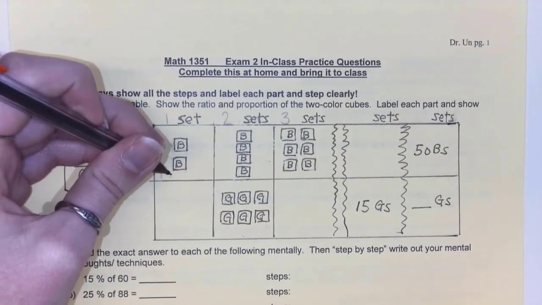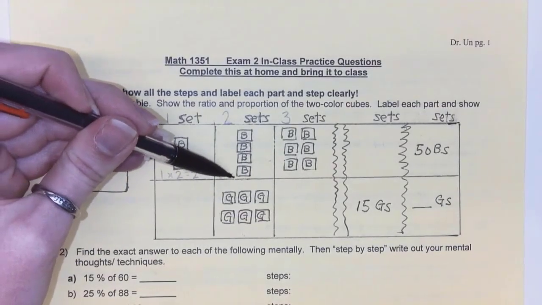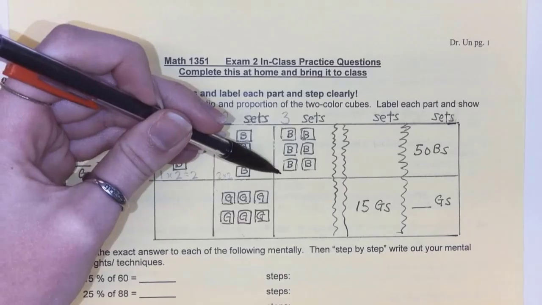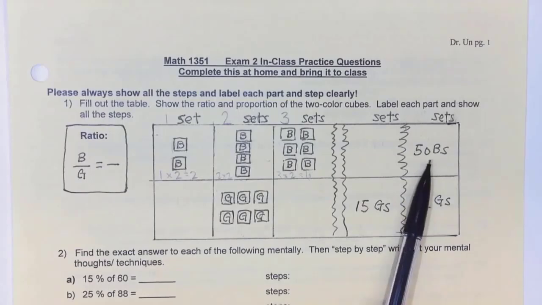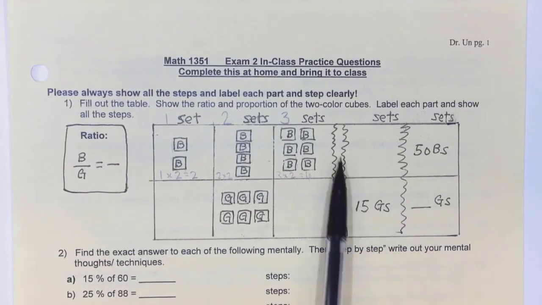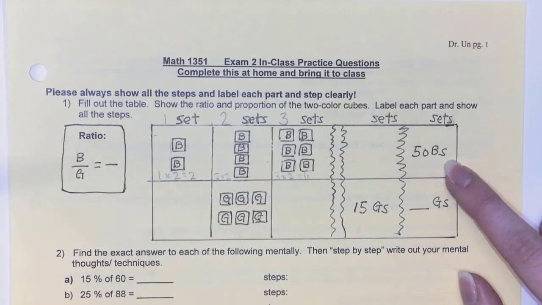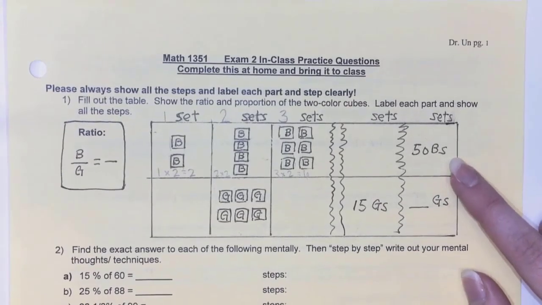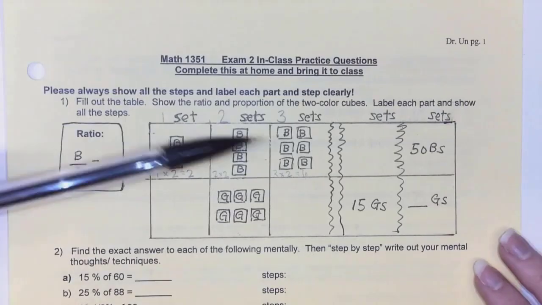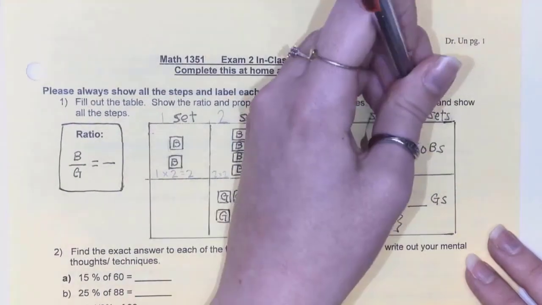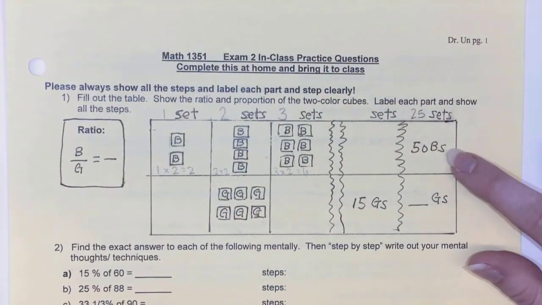So we'll do 1 set times 2 equals 2 blue cubes. 2 sets times 2 equals 4 blue cubes. 3 sets times 2 equals 6 blue cubes. And then we'll go over here to the 50 because this doesn't give us any information. We'll do 50 blue cubes divided by how many are in each set, because we're trying to figure out how many sets has 50 blue cubes. So we'll do 50 divided by 2, which gives us 25. So we know that 25 sets consist of 50 blue cubes.